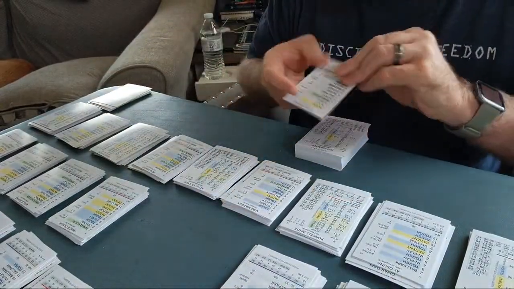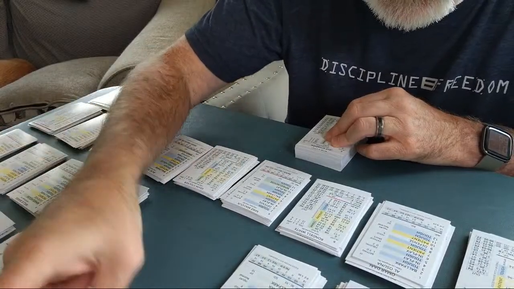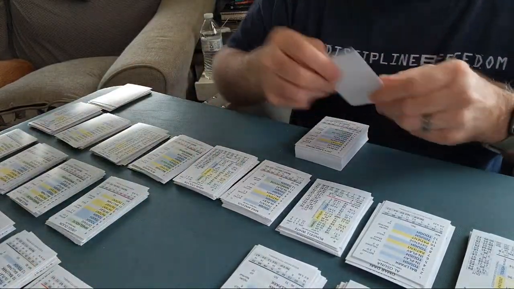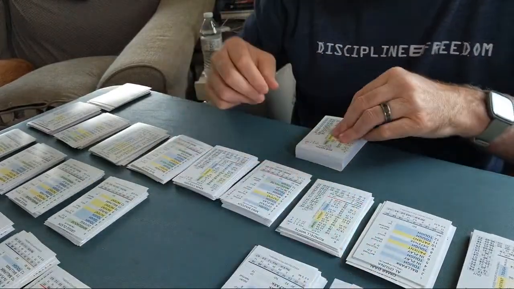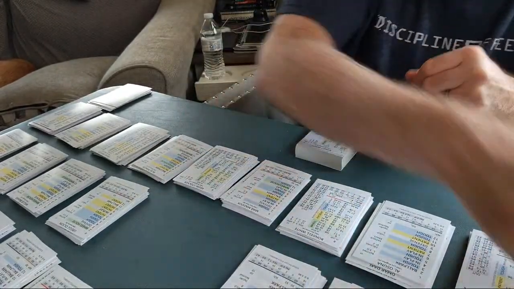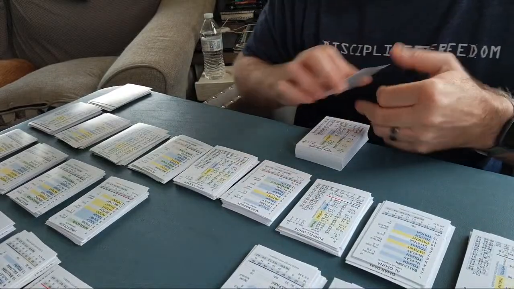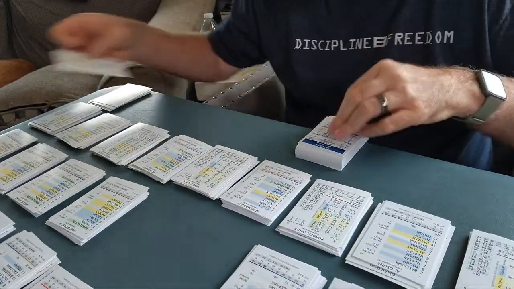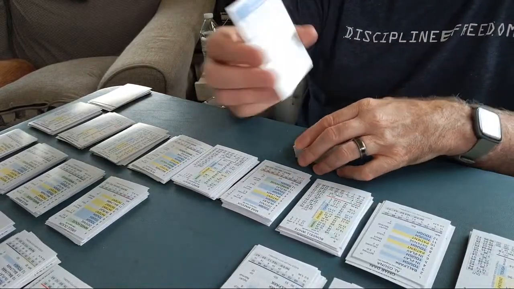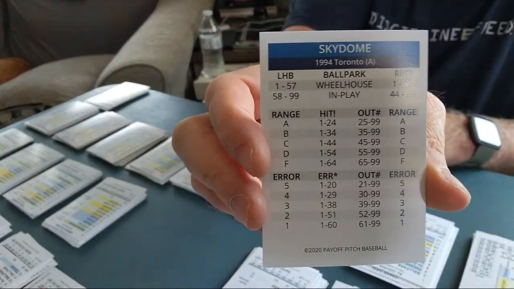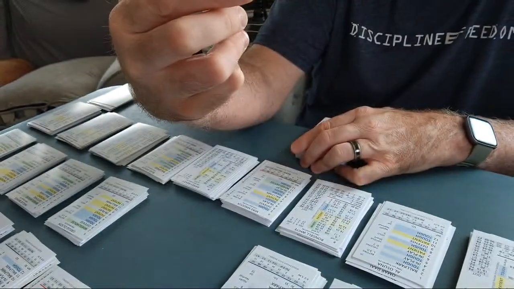We're into like some part-timers here. Oakland has a lot of players already. We're only halfway through the sort. Florida. Philadelphia. San Francisco. Here's the Sky Dome, 1/57, 1/43. And it looks like a lot of errors happen in the Sky Dome. They started at 1/20.